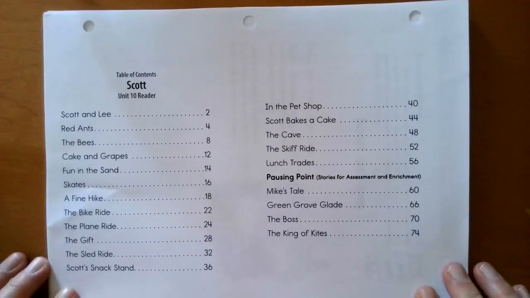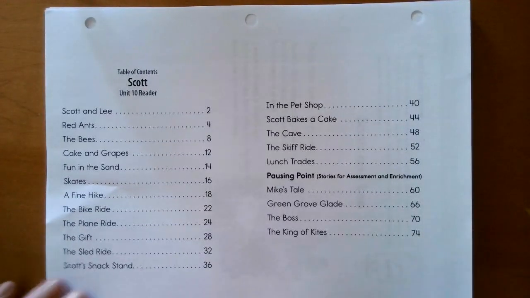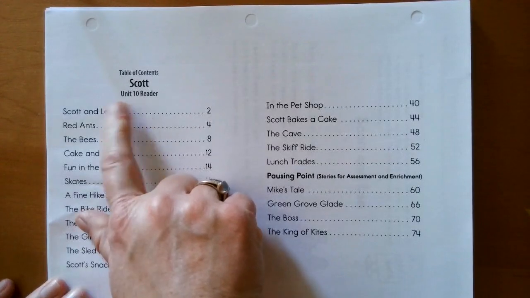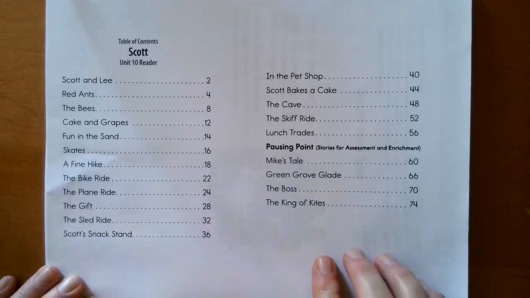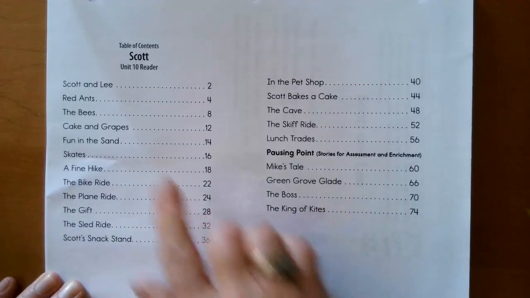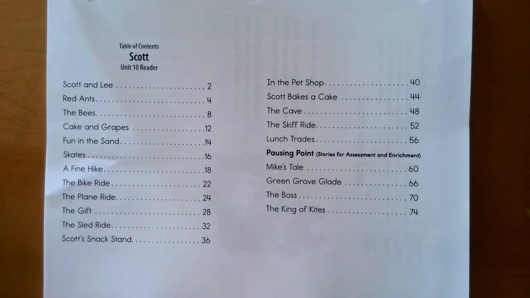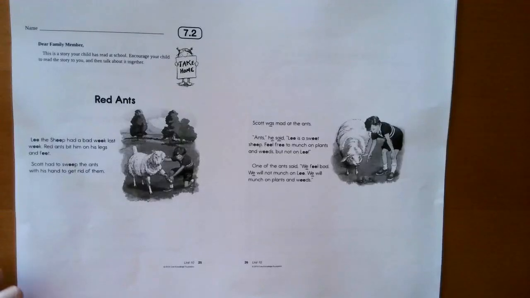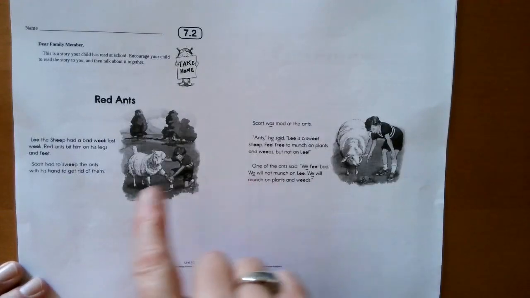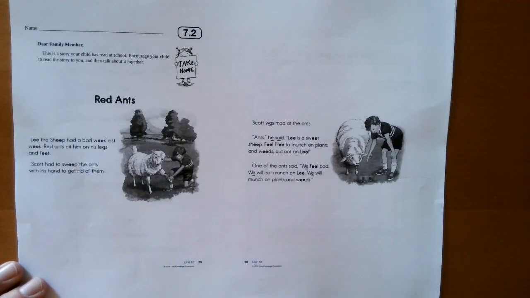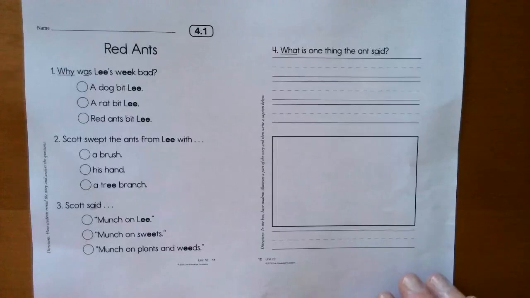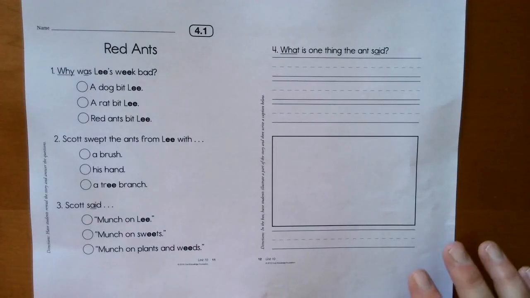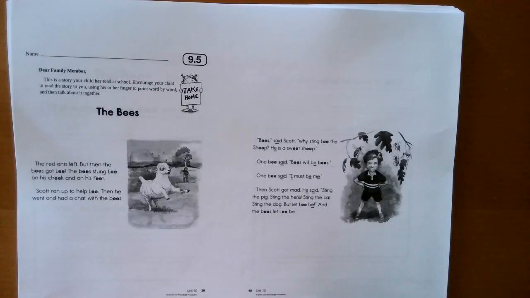Okay, now we're at the readers or the decodables associated with this unit. The title of the book is called Scott. I guess you could think of these as different chapters in the book. So here are all of the chapters real quickly. Scott and Lee with the comprehension questions. Red Ants. You can tell I printed two pages of the reader on one piece of paper, just to save paper and ink. Comprehension questions. The Bees.